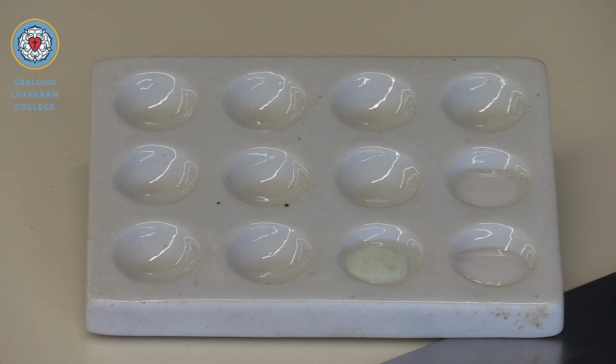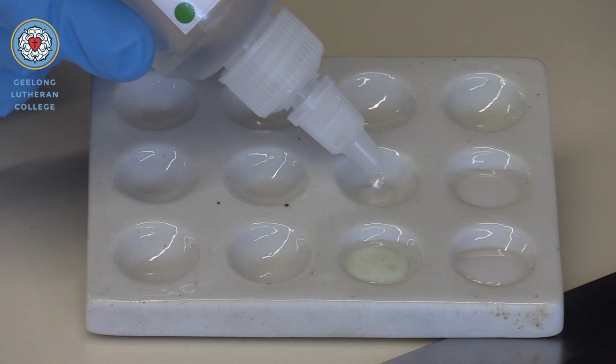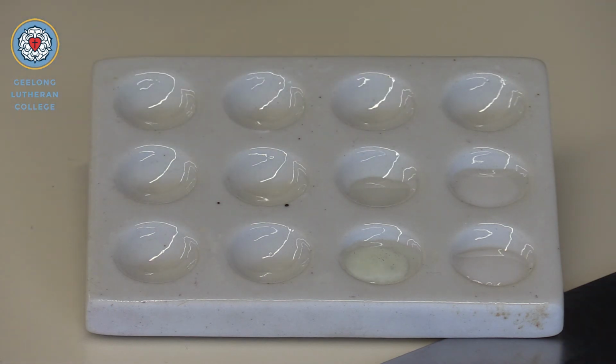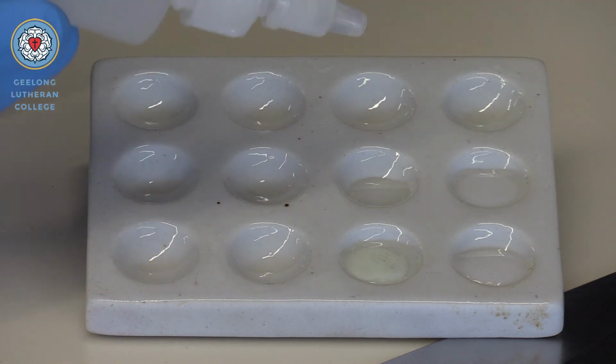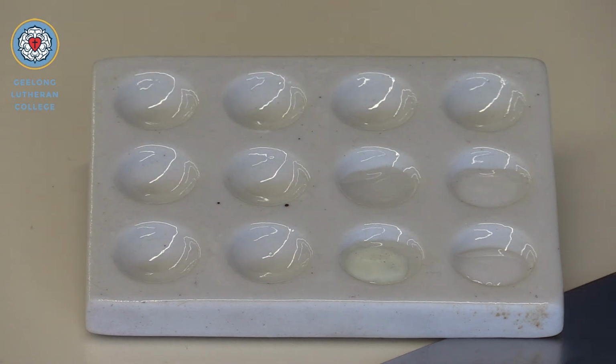So again, we're looking for the bromide in this substance. So potassium bromide, bit of nitric acid, a couple of drops of silver nitrate.